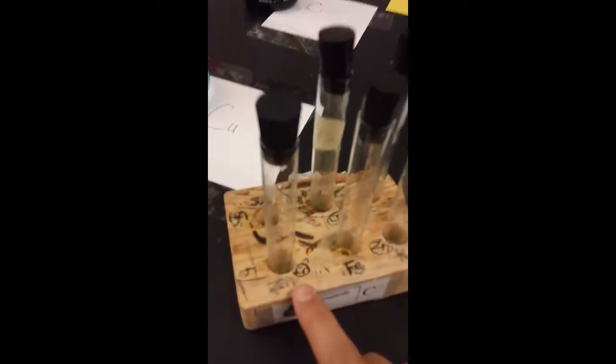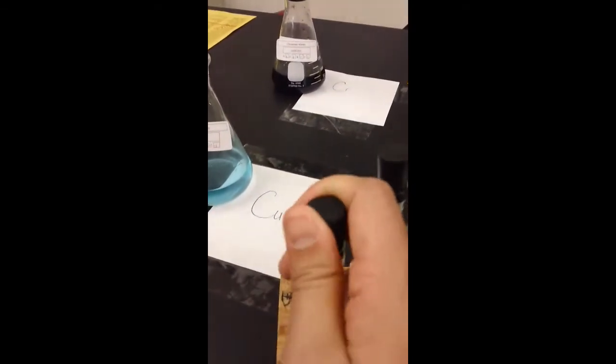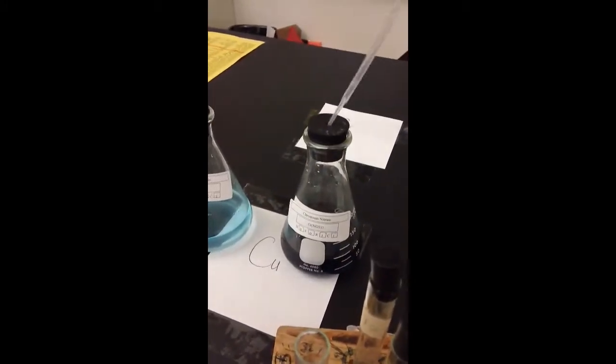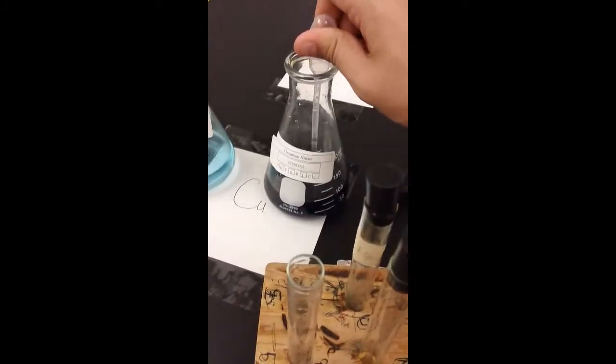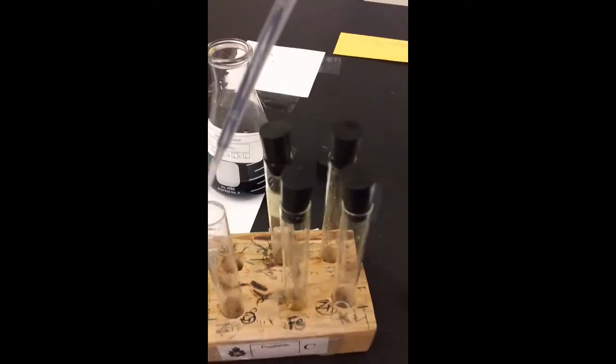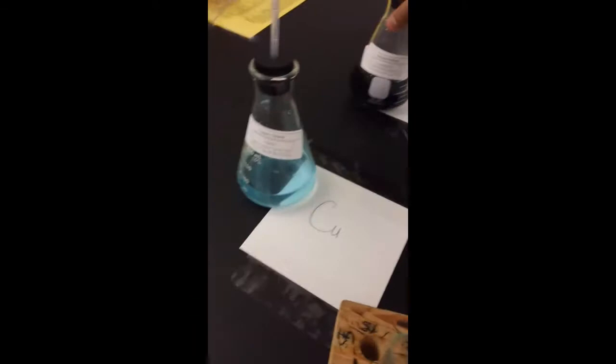Next, I want my Cr. Notice how it's labeled Cr. So here, sorry, working with one hand's a little challenging. So this is my Cr. If you'd like to make some observations of each of these chemicals before you run the tests, I highly suggest doing so. Okay, and we have Cr. Put my test tube stopper over there.